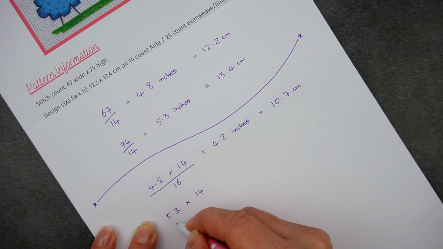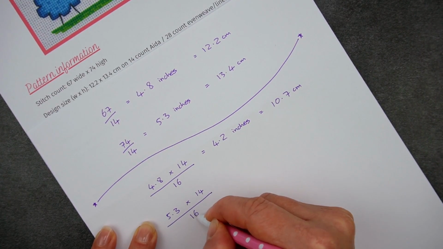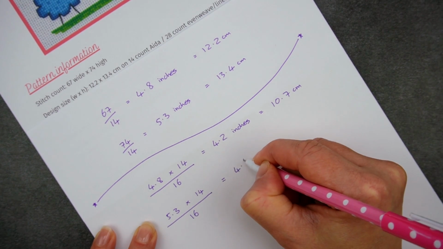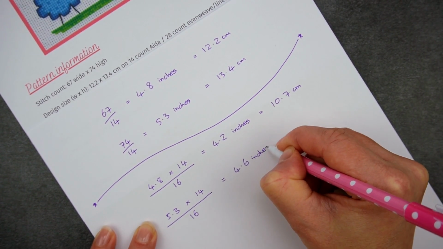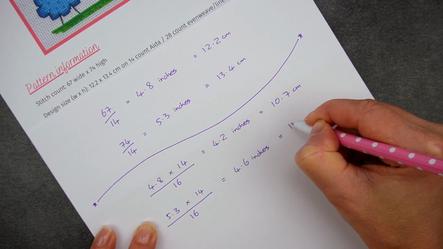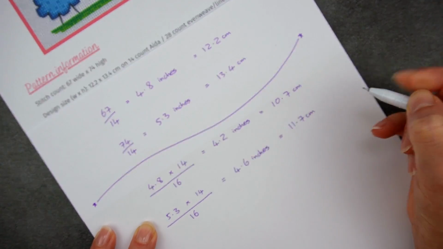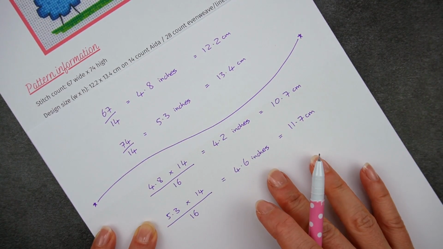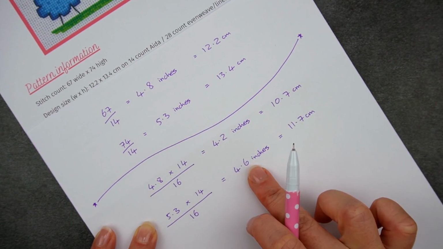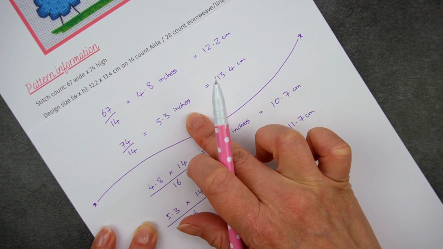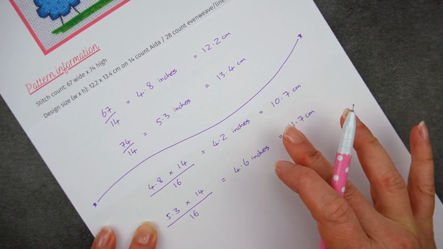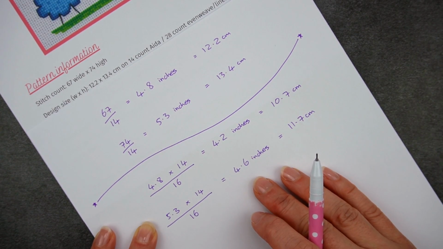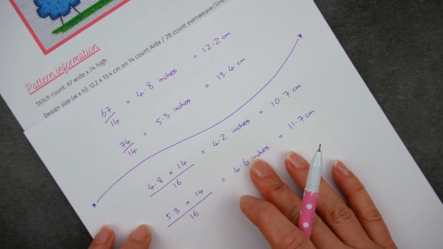And again with the 5.3 times 14, which is what it's given in, and 16 to divide by the count that we want to use, and that gives 4.6 inches, which is 11.7 centimetres. And you can immediately, this is where that sense check comes in, because you can immediately see that this is smaller than the 14 count. And we know that's right. We know if we're going from 14 to 16 count, we'd expect it to come out smaller. So that's perfect.